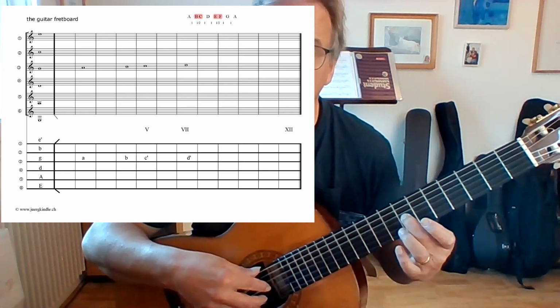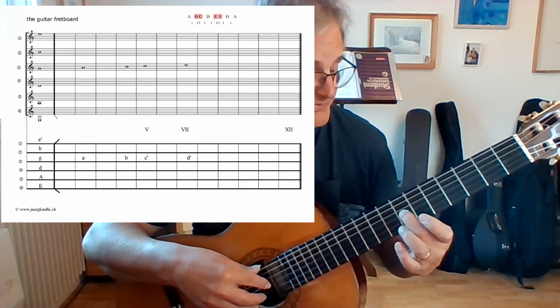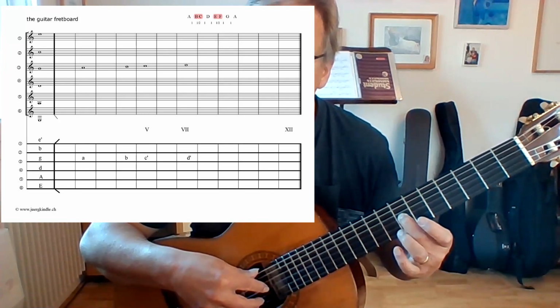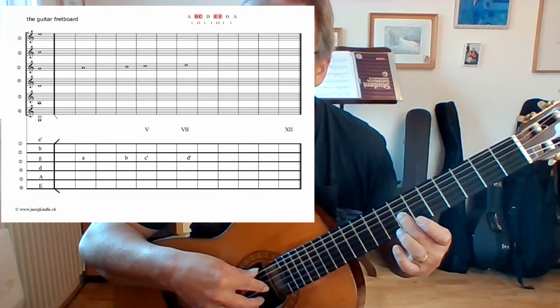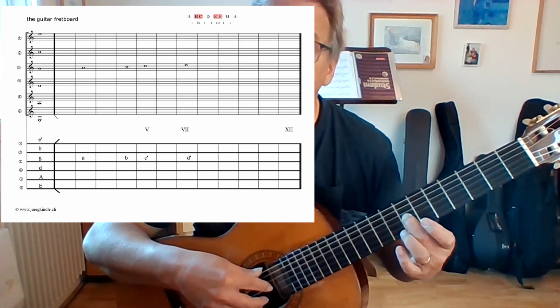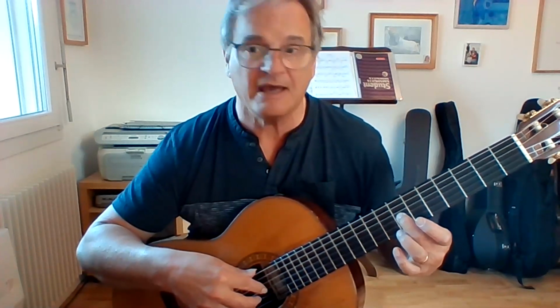Fret number 7. Transposed in the upper system, we had the C in the 3rd space between, and now we have the D on the 4th line, and so on.